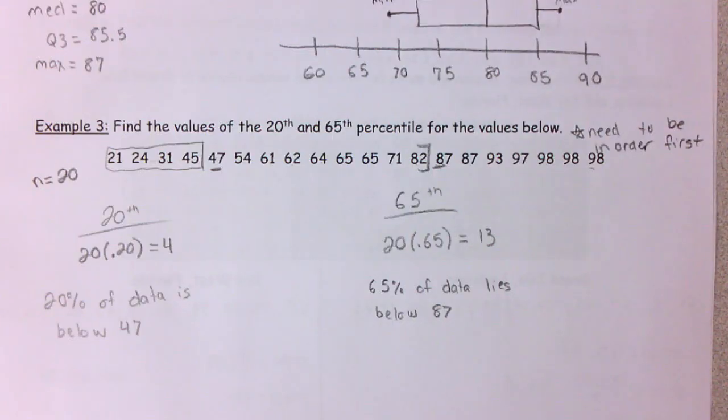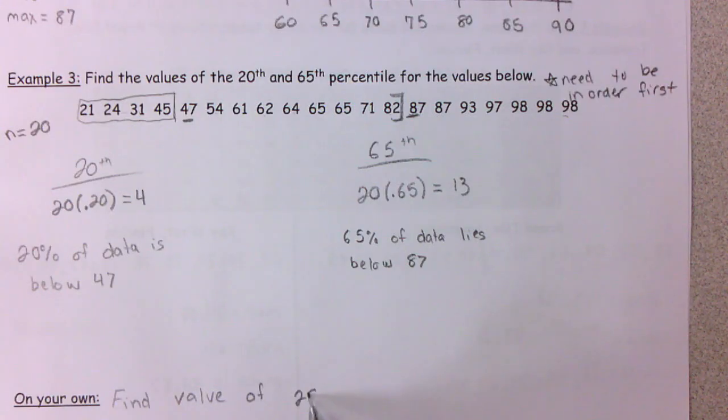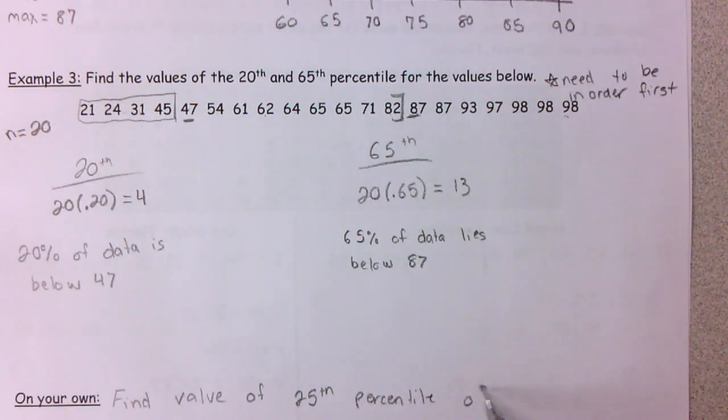All right? So I would like you to find the value of the 25th percentile of the Key West data.